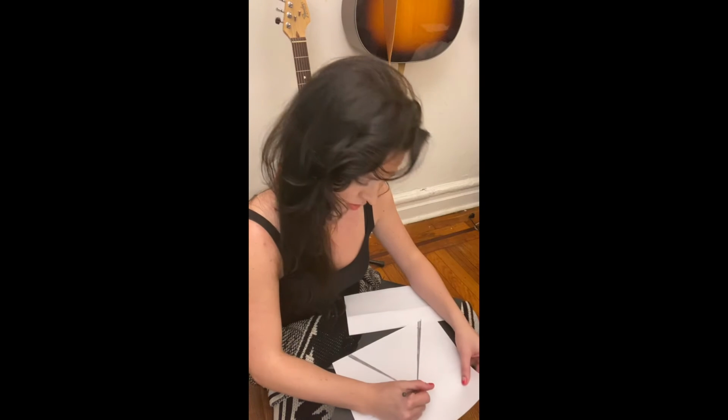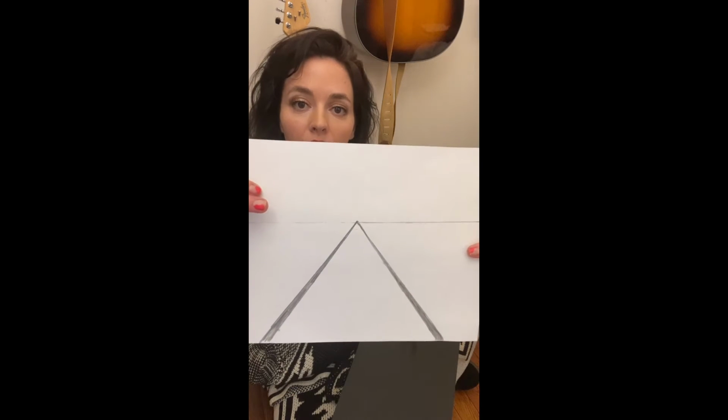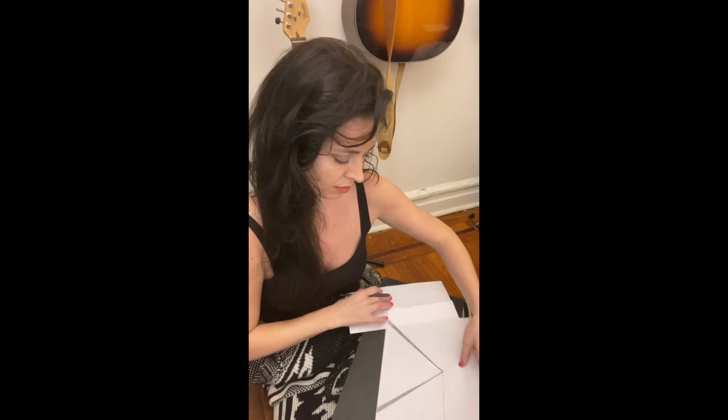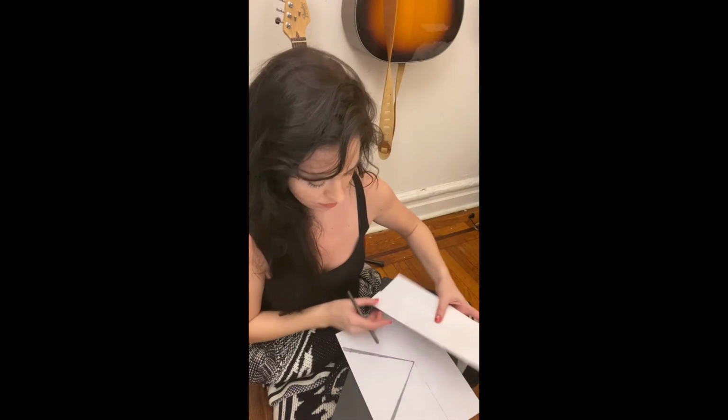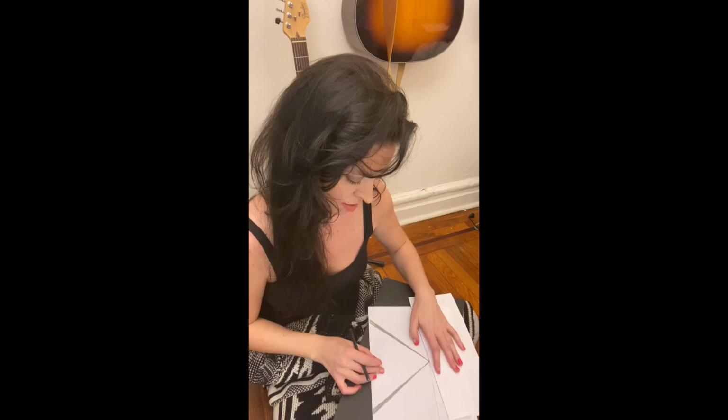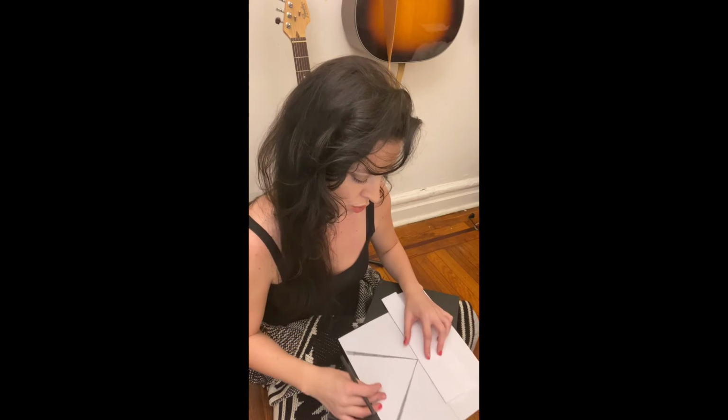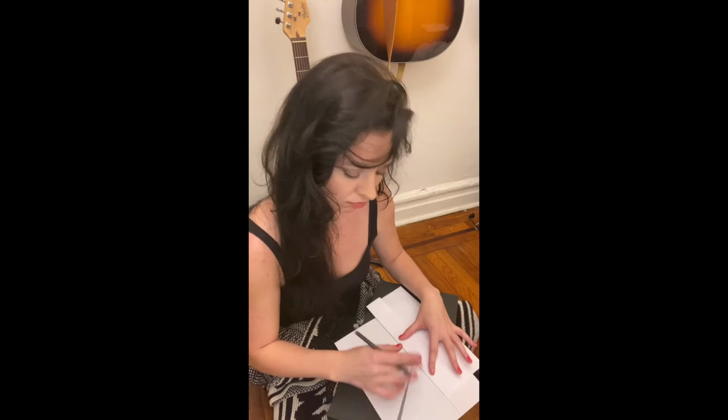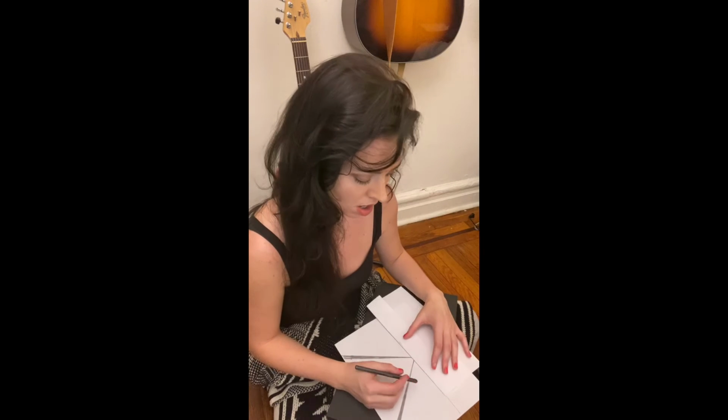Okay, so now you guys should have something that looks like that, okay? Now, we're going to make a train track, just so we get a sense of this.